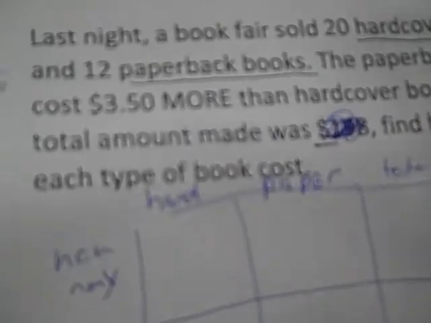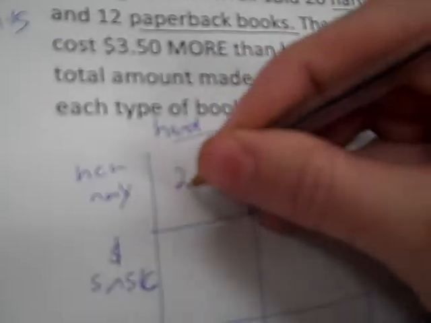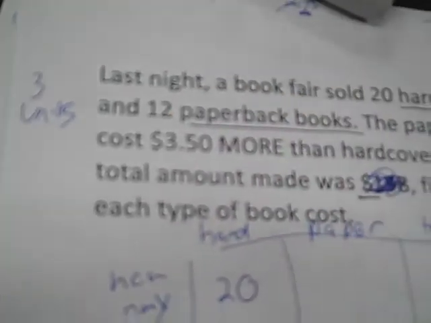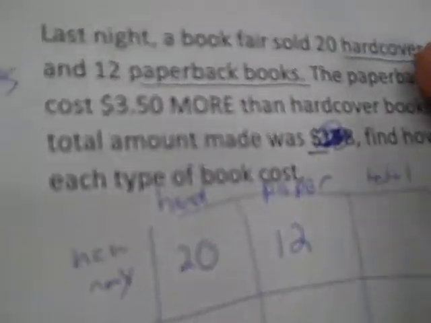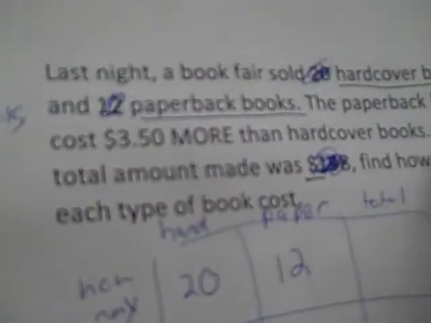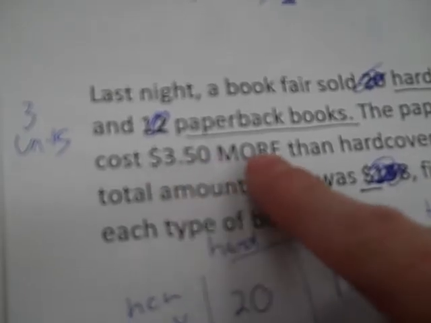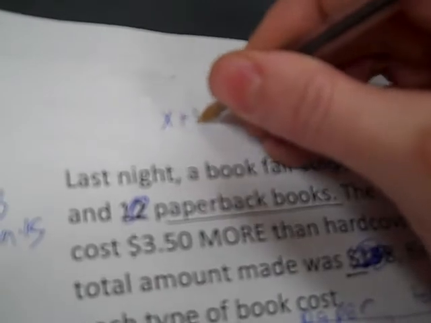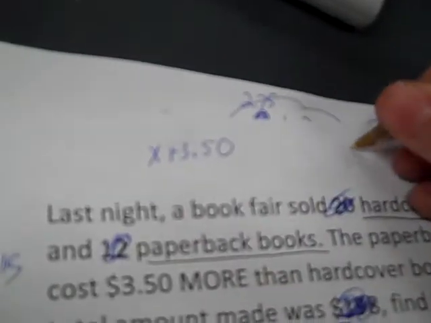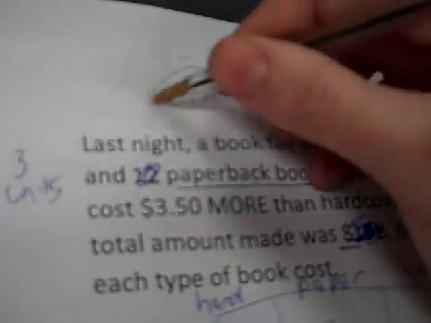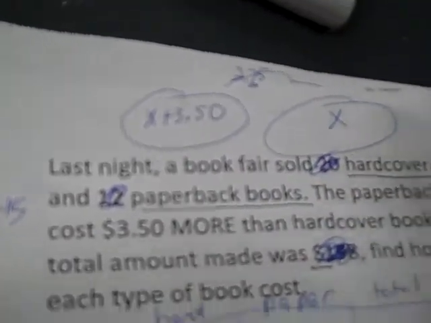Now look in this row. Find non-money numbers. 20 hardcover books. Okay, so 20 hard, 12 paperbacks. Cross those two out. Now for single, the only other number you see is $3.50 more. Okay, so right away, I know that one of them is X plus $3.50 and the other one's X.